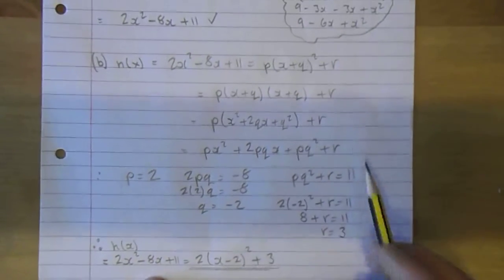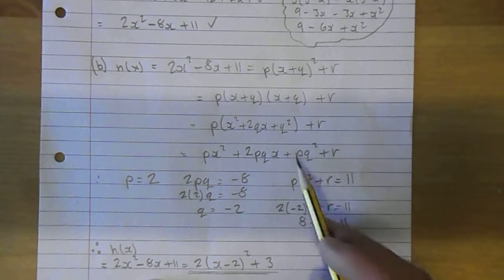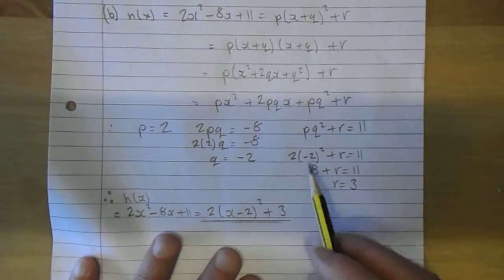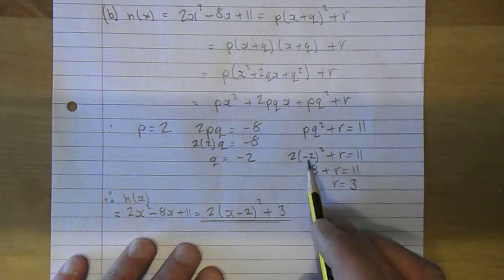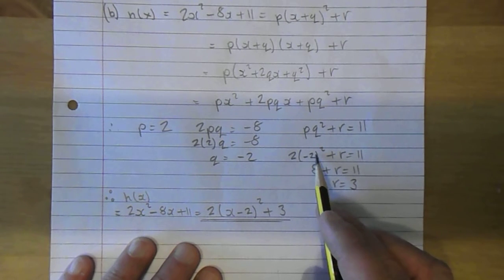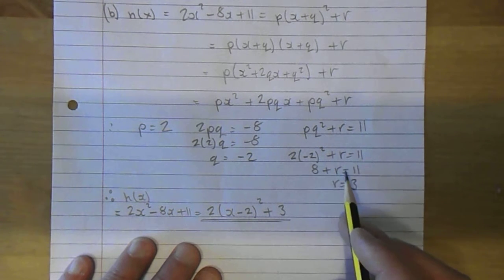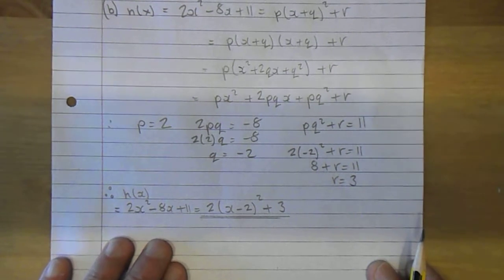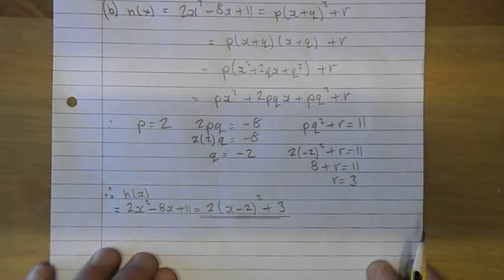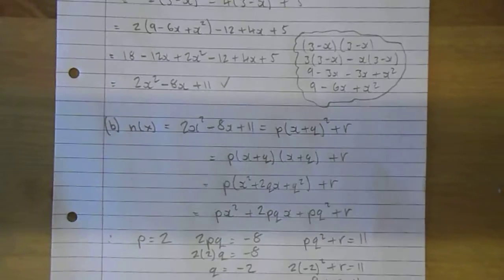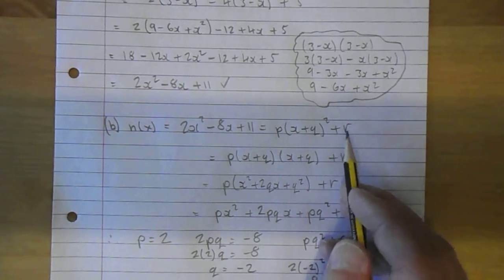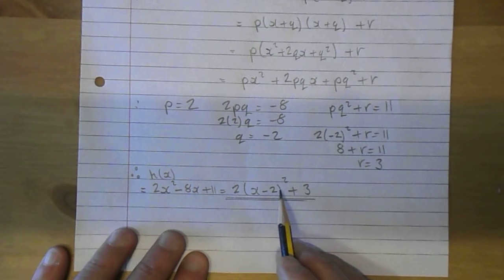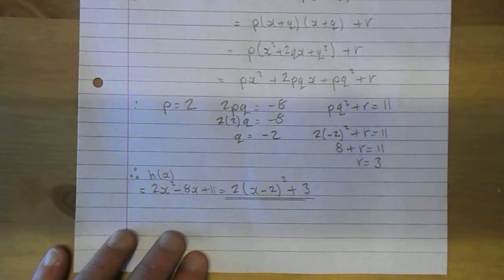Moving on to the numbers there, we have pq squared plus r has to equal positive 11. p is 2, q is minus 2. Minus 2 squared is 4 times 2 is 8, plus r is 11. So we have r equaling 3. So replacing these back in with our p, q and r, we have 2 times (x take 2) squared plus 3. And there we have it there.